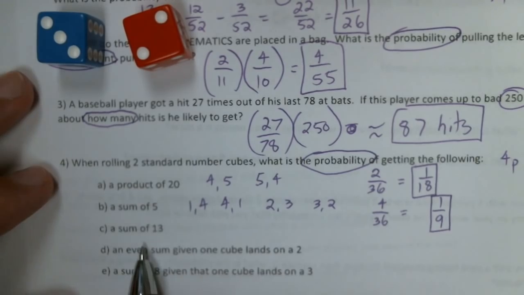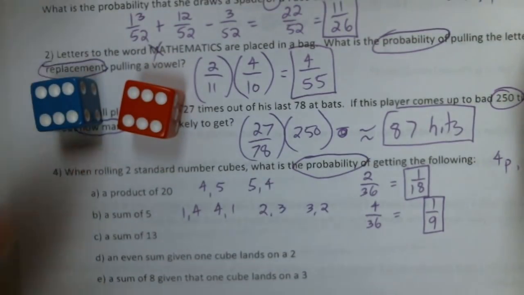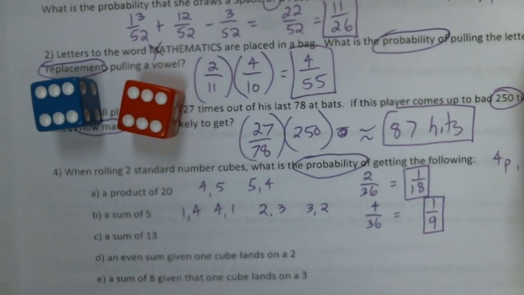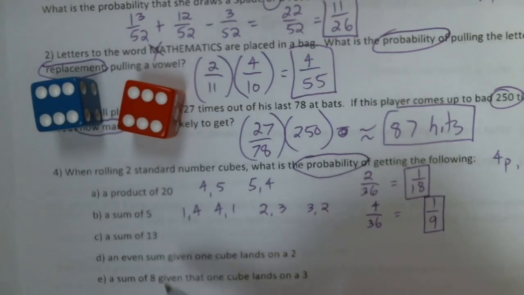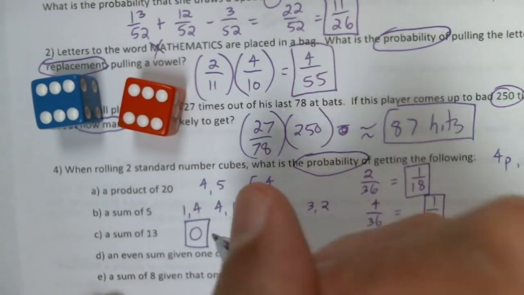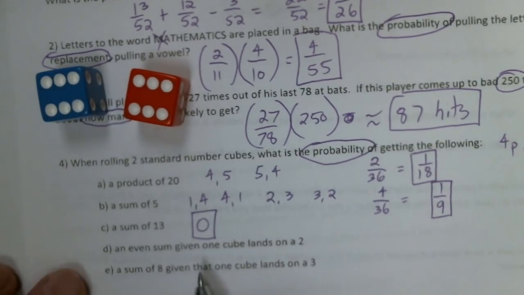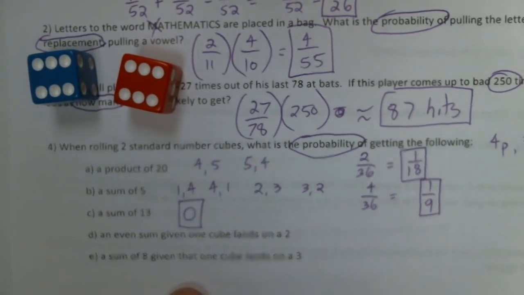Okay, how can I get a sum of 13? Well, if I add 6 and 6, oh, wait a minute. 6 plus 6, that's only 12. How do I get a sum of 13? You can't. 0% chance you can get a 13. Can't happen.